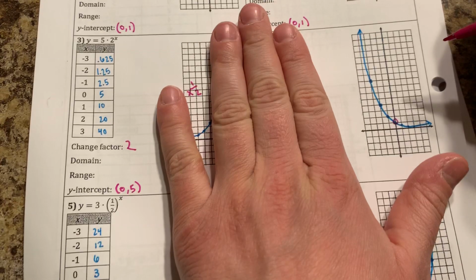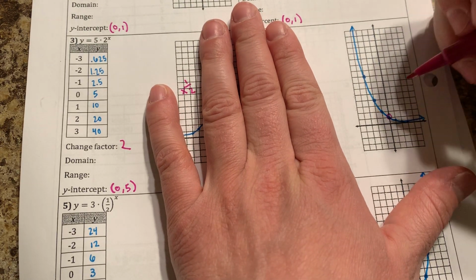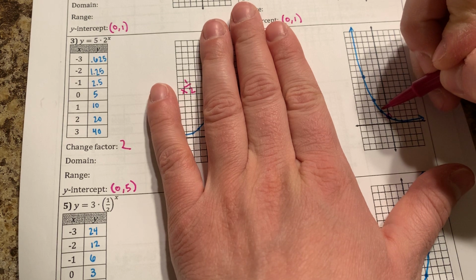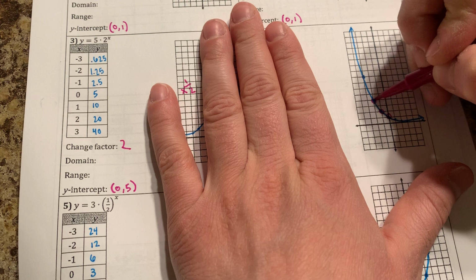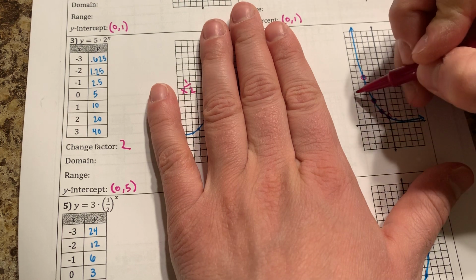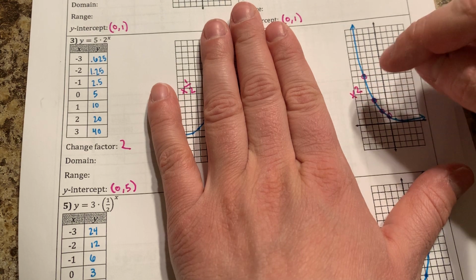Okay, let's say that I didn't have the table. How the heck can I see what's going on the right side? I don't like guessing because I'm usually wrong when I guess. So looking at the left side, I jump from 1 to 2 to 4 to 8. I can see that on the left side it's multiplying by 2, and that is not my change factor.